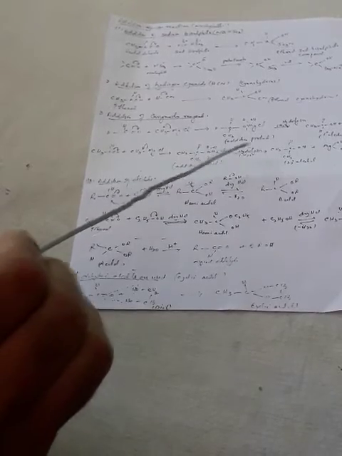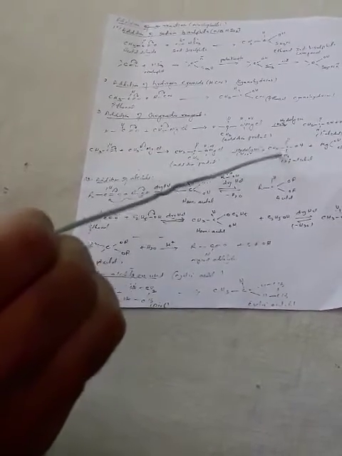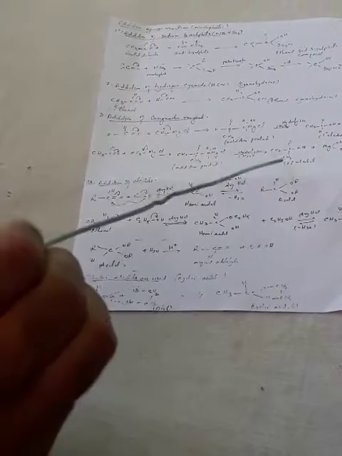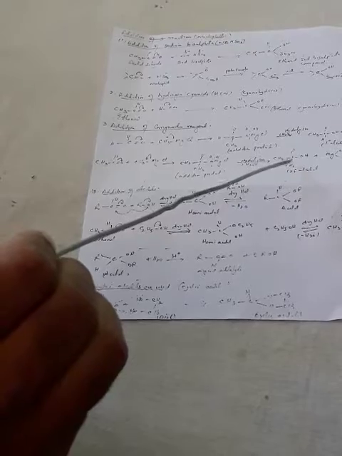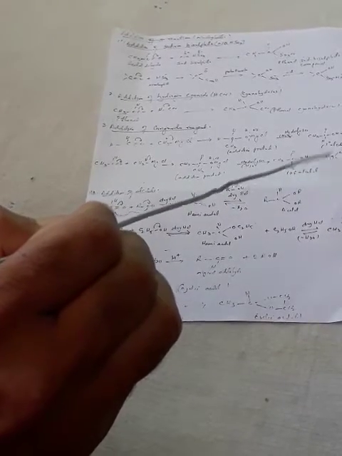Now if we use another aldehyde instead of formaldehyde, we can use acetaldehyde. Again, in this case, the product formed would be a secondary alcohol. You can see here, this is a secondary alcohol, known as propanol, plus hydroxy magnesium chloride. Instead of acetaldehyde, we can also use a ketone. If we use a ketone, then the product obtained is a tertiary alcohol.